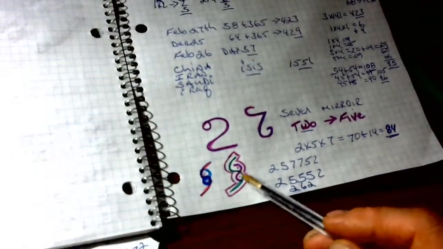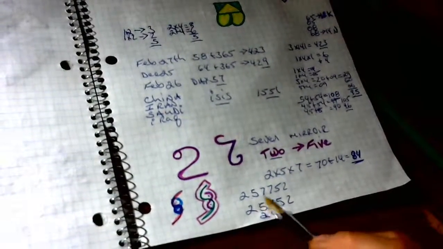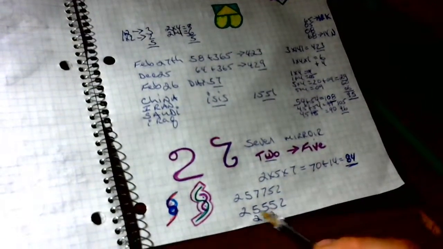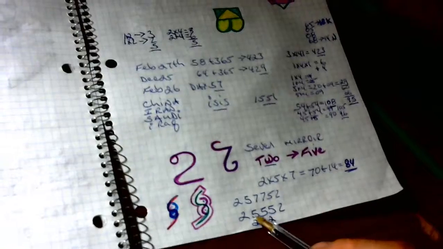And this is like your brakes. You ever drive a truck? This is your brakes. 2, 5, and 7. 2, 5, 7, 7. 7 and 7 is 14, becomes 5, 5, 5. 25 becomes 2 times 5, 2 plus 5 becomes 10, and 0, 7, 17. And that is your number over here, 171.